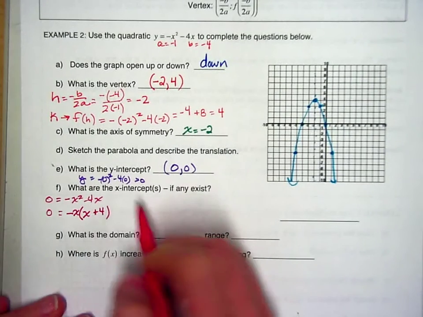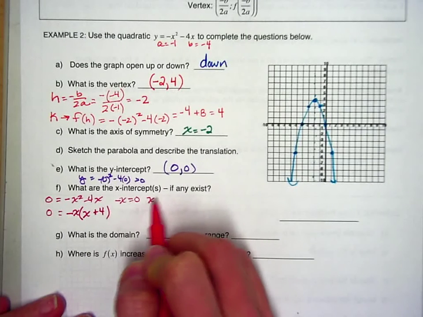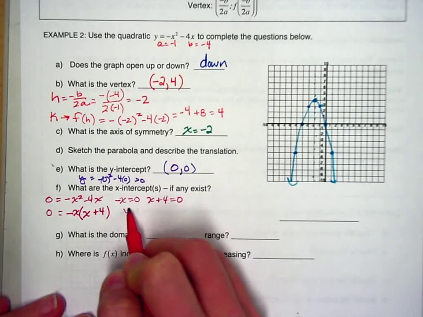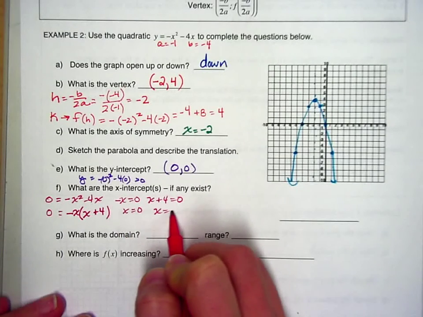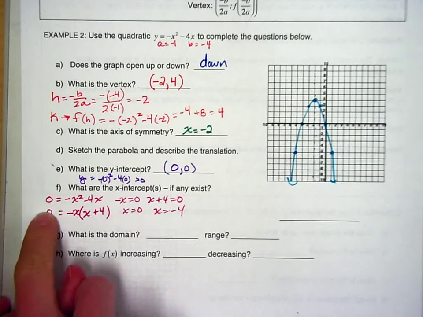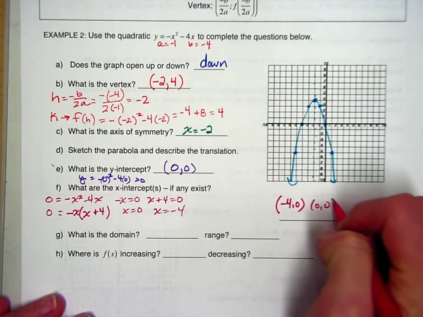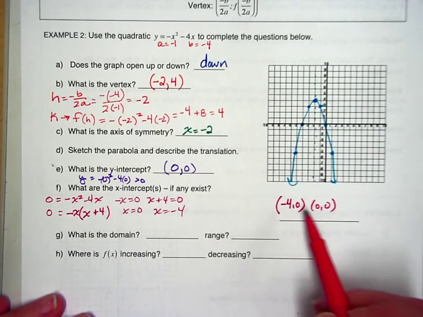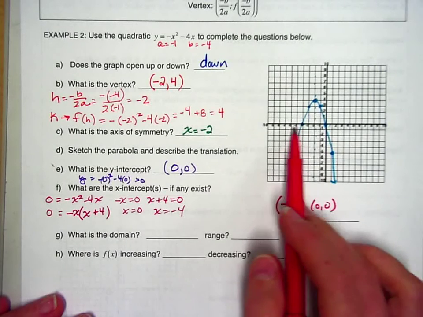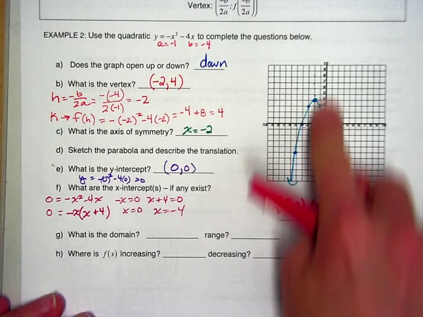So using the zero product property, I get negative x equals 0 and x plus 4 equals 0, so x equals 0 and x equals negative 4. But when does x equal 0 or negative 4? When y is 0. So these are our intercepts: negative 4, 0, and 0, 0. If you graphed it, you can go ahead and check, and you'll notice that sure enough, these are our two x-intercepts, and then this is our one y-intercept.